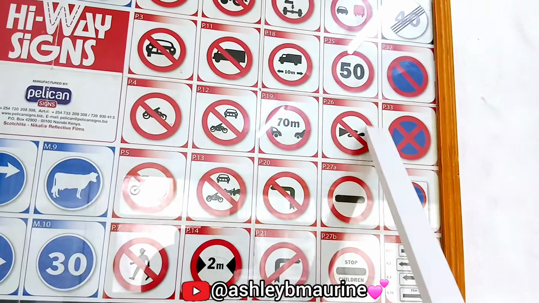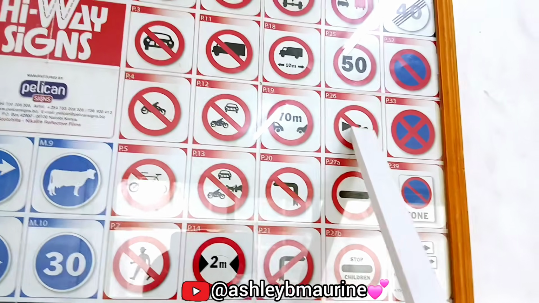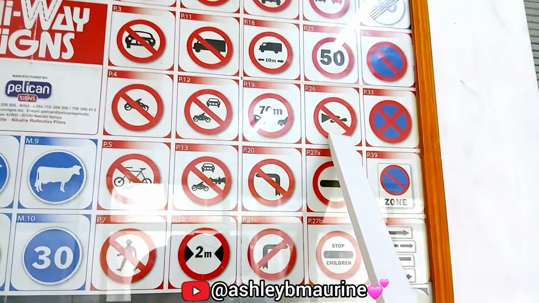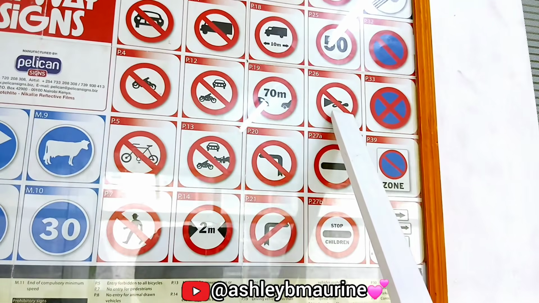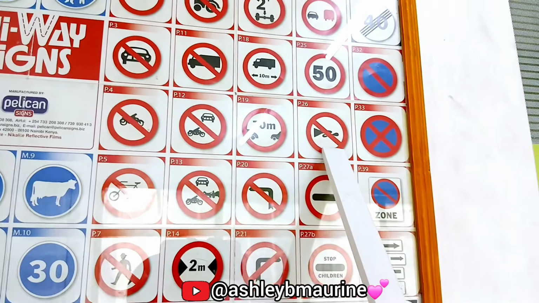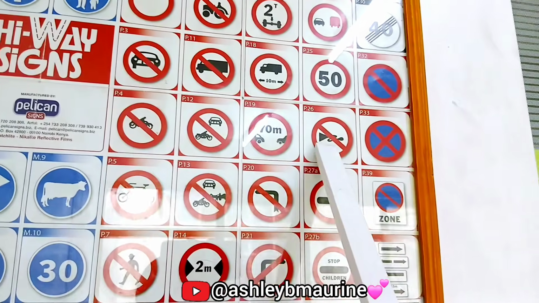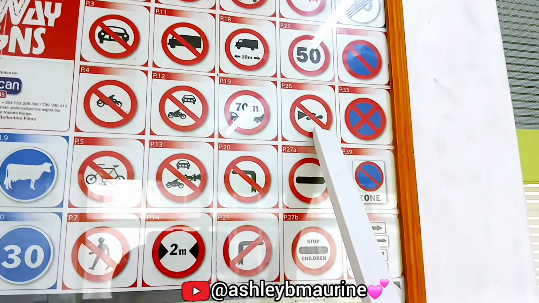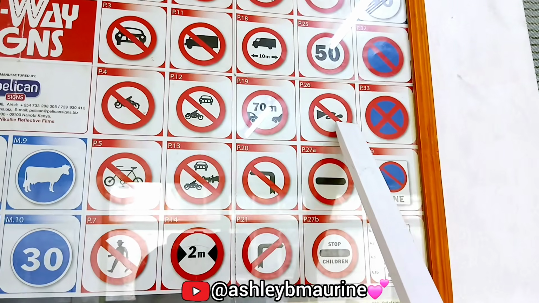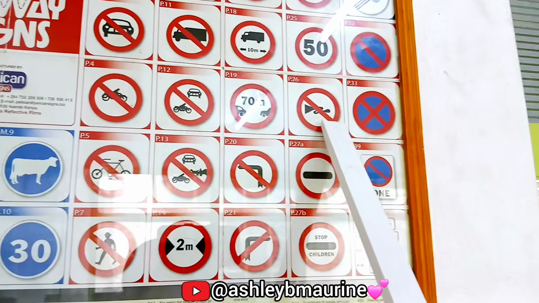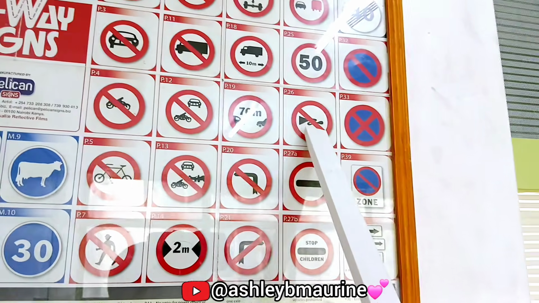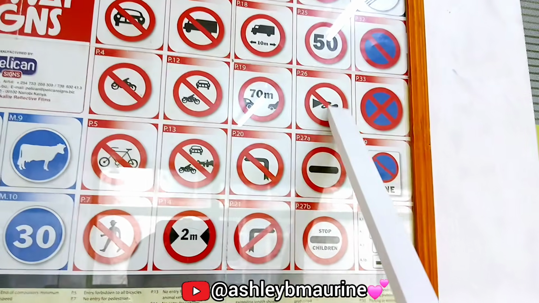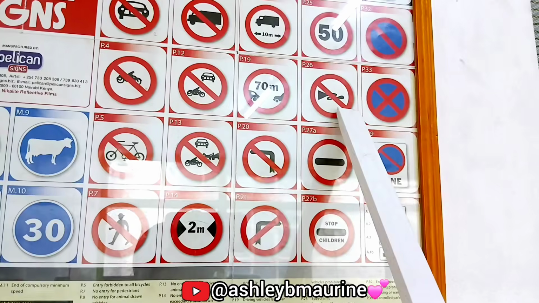The other thing you need to know about the no hooting sign is places you are not allowed to hoot. So there are 5 places you are not allowed to hoot. The first place is near hospitals, near schools, near worship places, e.g. churches and mosques, near game parks. When you hoot near game parks, you will scare away the animals. And then where there is a no hooting sign, you are not allowed to hoot.